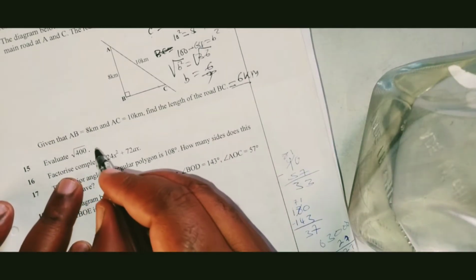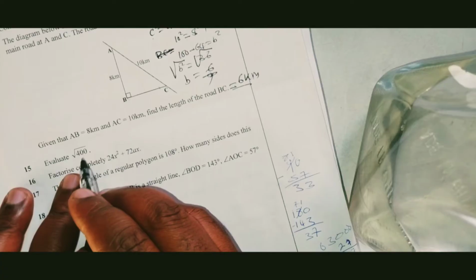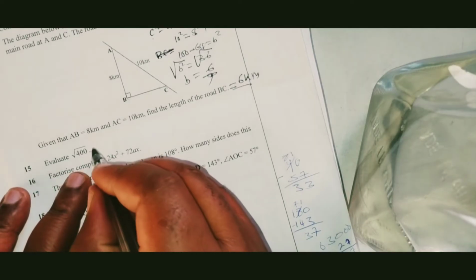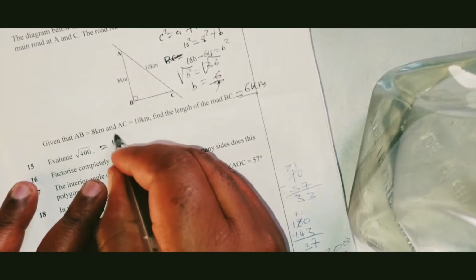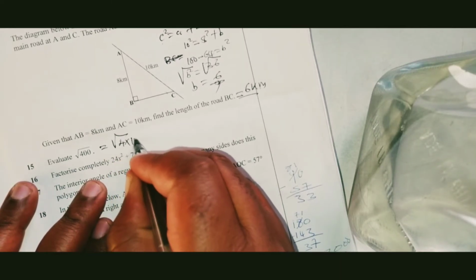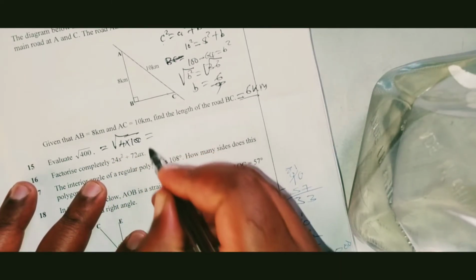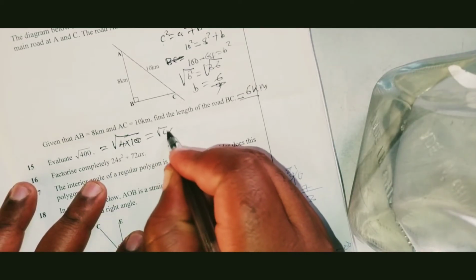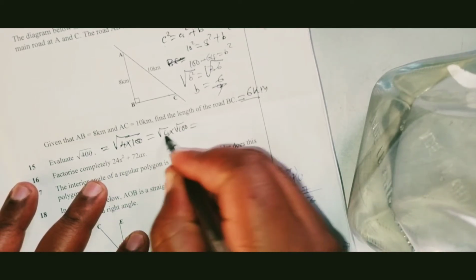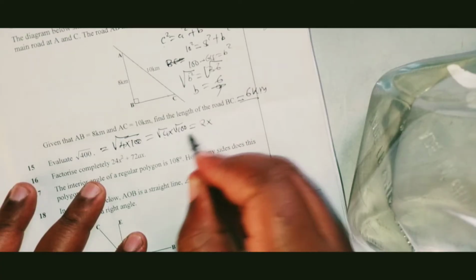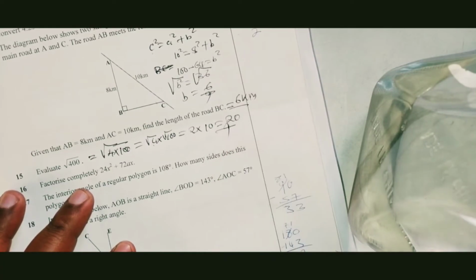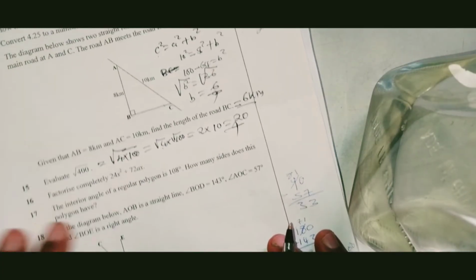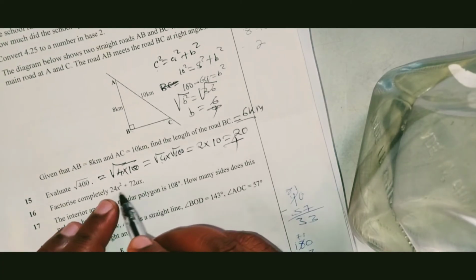Okay? Now, we evaluate this. The square root of 400. What is that? This is the same as 4 times what? 100. Okay? This is the same as the square root of 4 by the square root of what? 100. What's the square root of 4? 2 by the square root of 100, 10. 2 by 10, 20. This is your answer. Factorize completely.